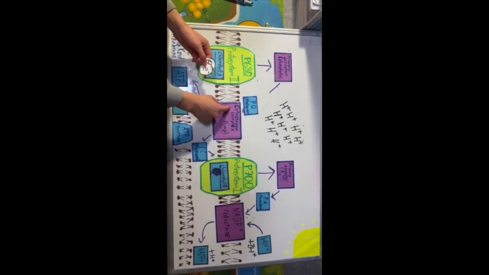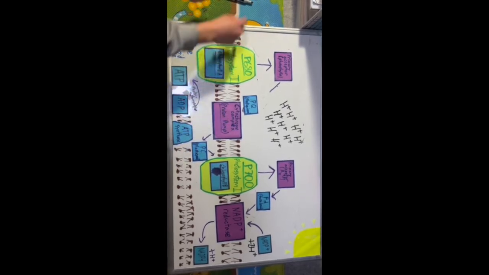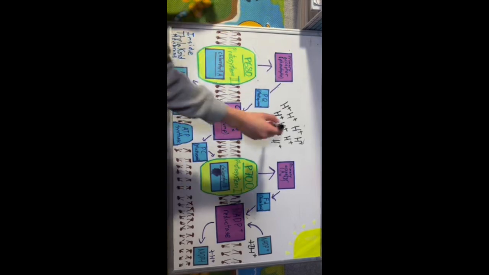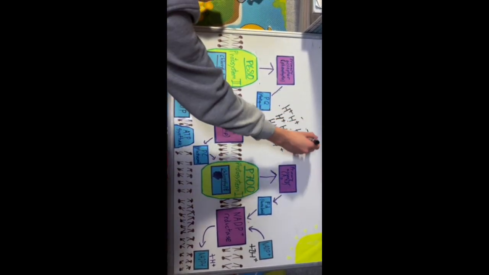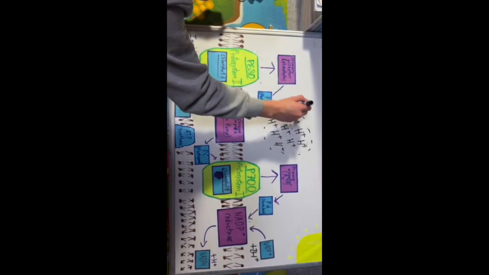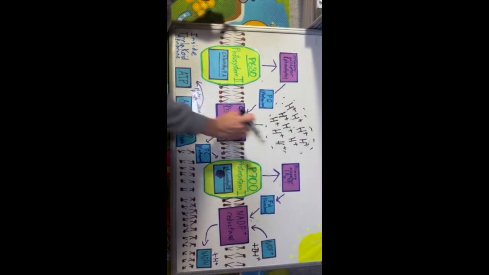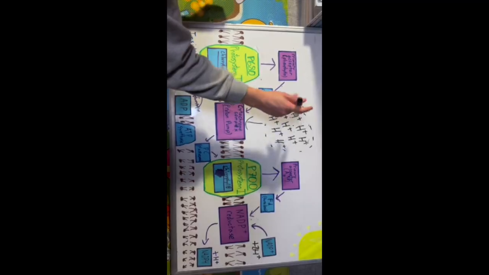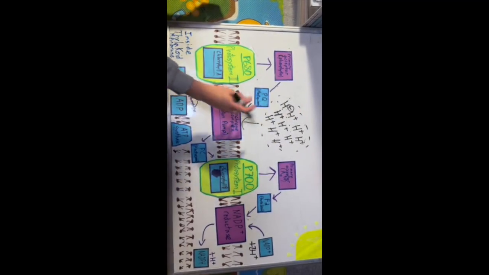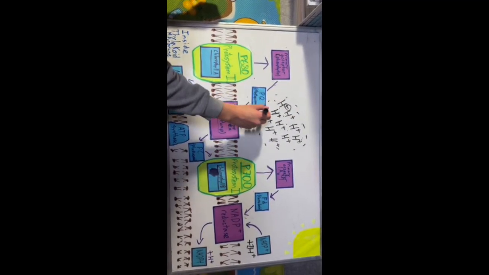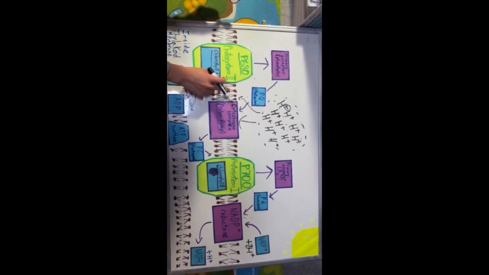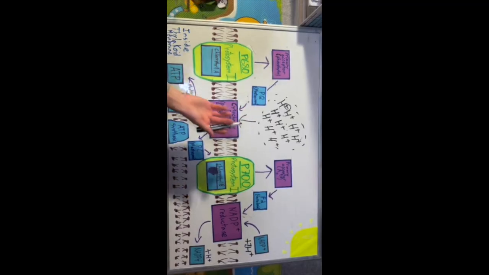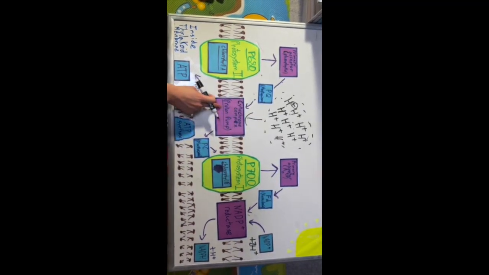The cytochrome complex takes these H plus ions and pumps them through here because they're positively charged, and so they can't go through the phospholipid membrane, and so they have to go through the proton pump.